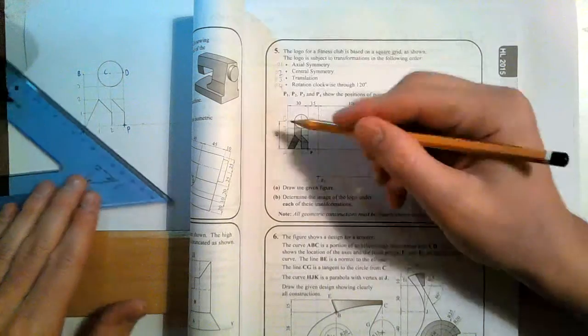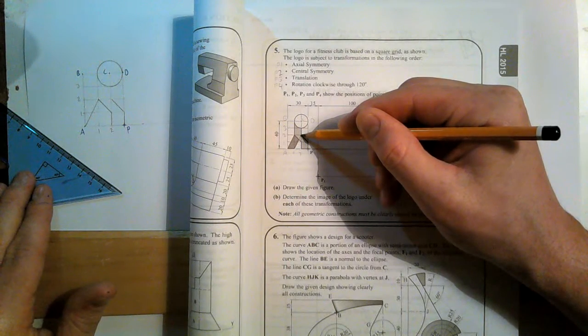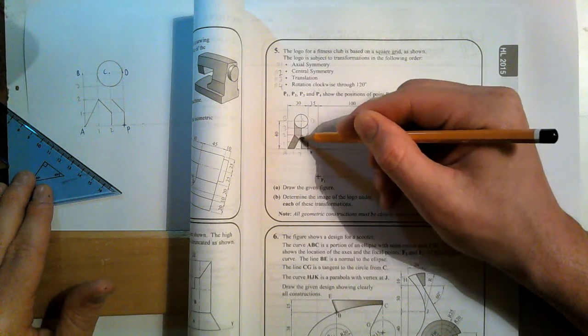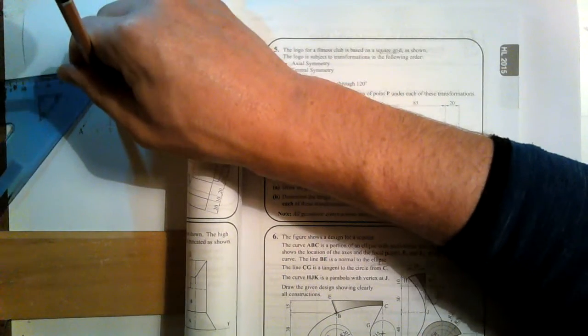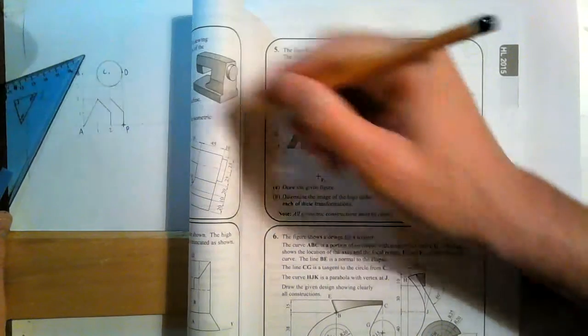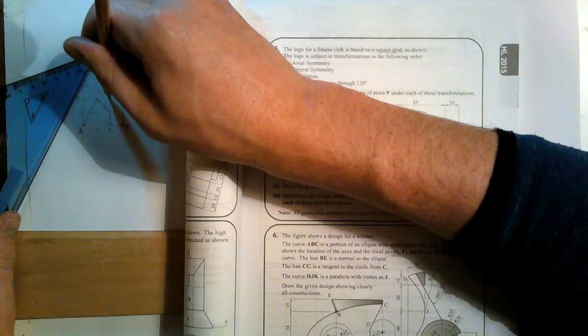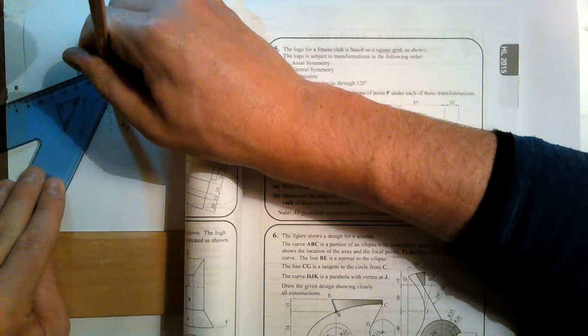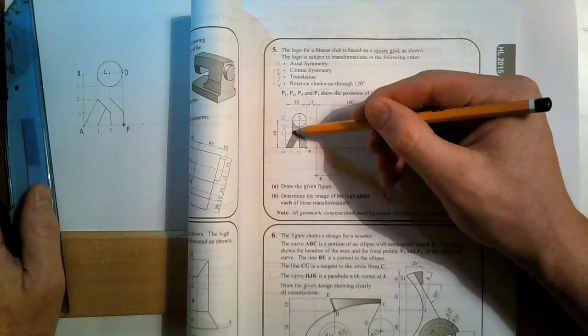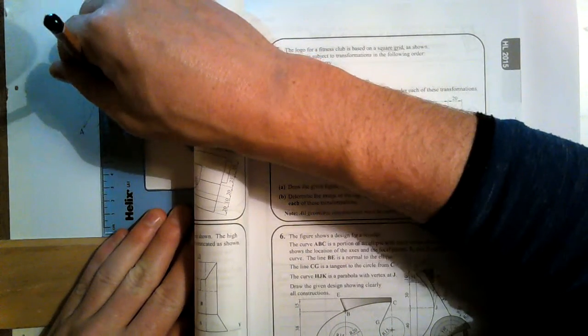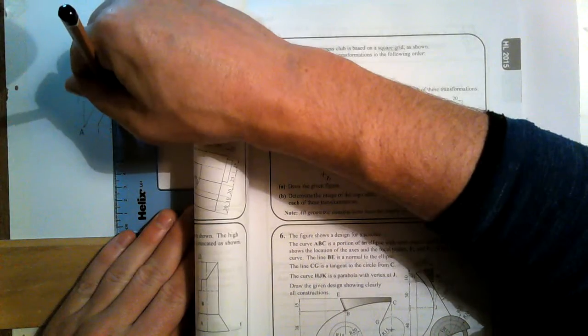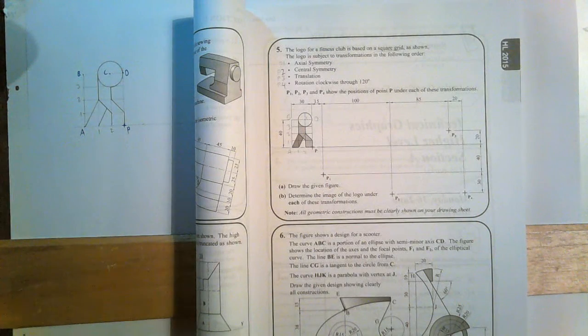From the top, from his hip here, down to his foot, which is 1. So it goes from 2, 2, 2, down to 0, 1. And then his shoulders and neck go straight up, there and there. So we have our figure drawn.